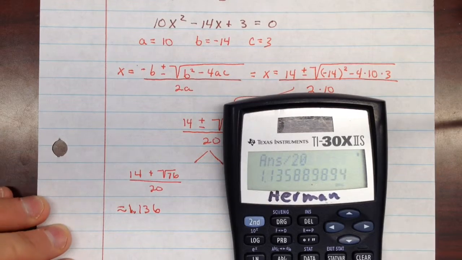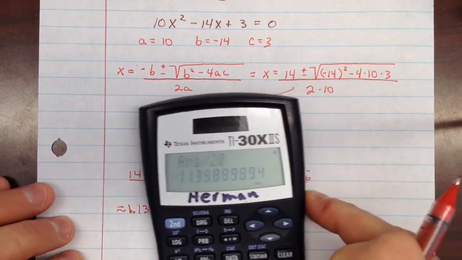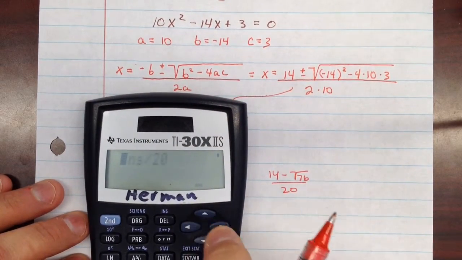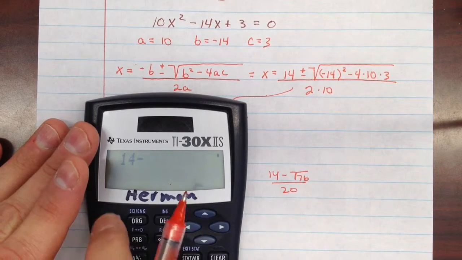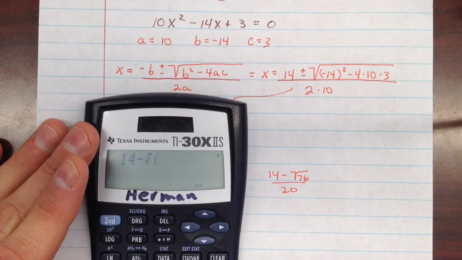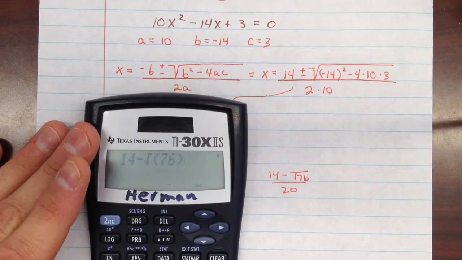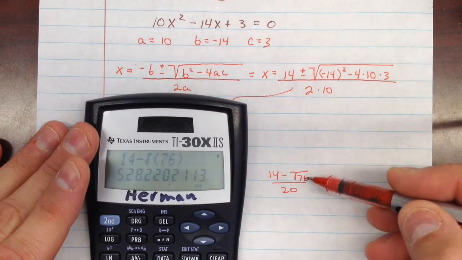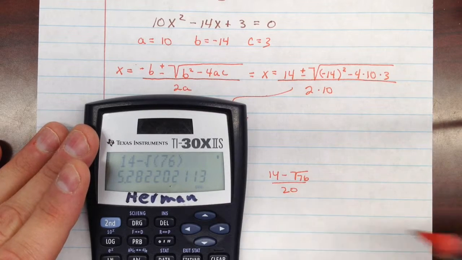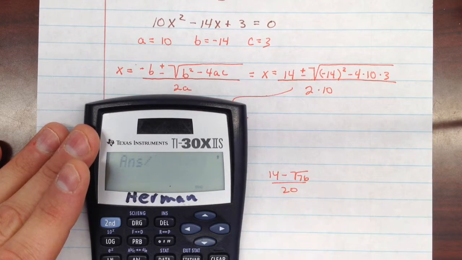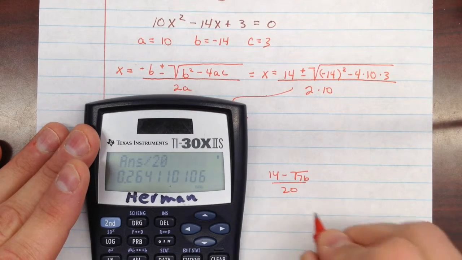Now let's try it for the other one. And to do that, really, we can just redo the whole thing, put it back in. It's not a big deal. 14 minus second function, the x squared button gives us the radical, 76 equals, so our top this time equals 5.2822, and all that stuff. Then divide that by 20. So this one gives us 0.264.